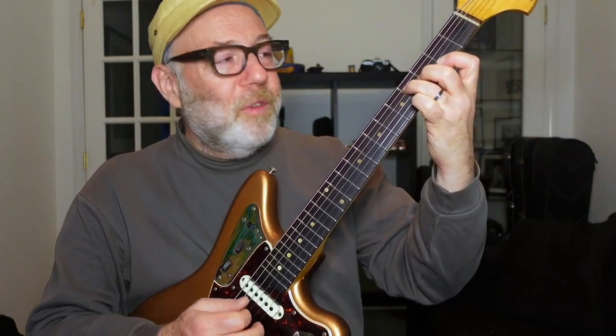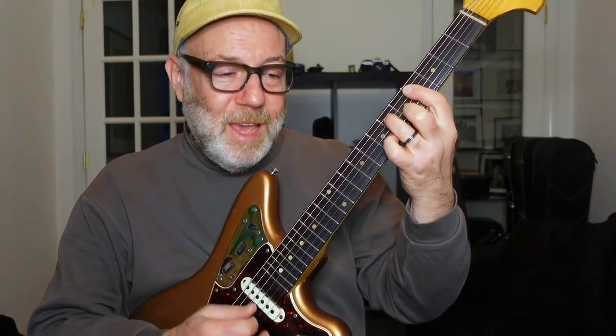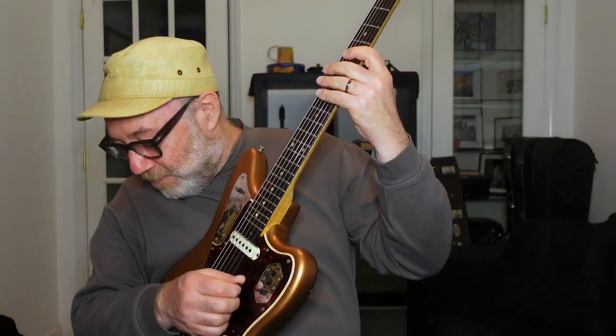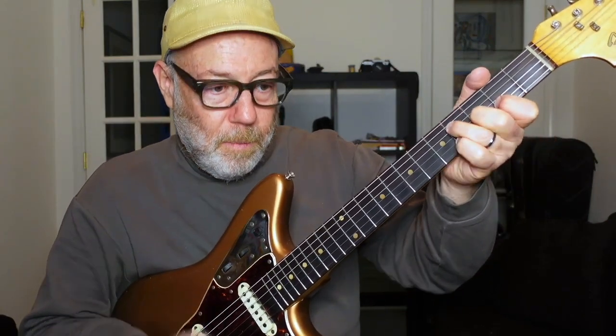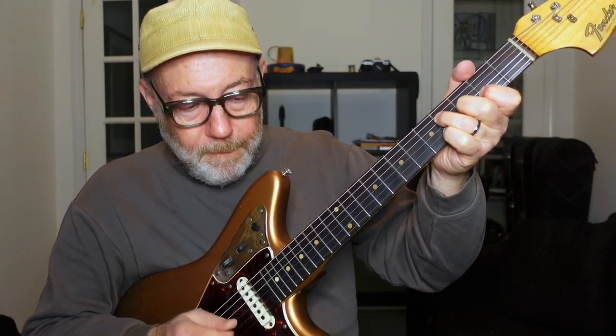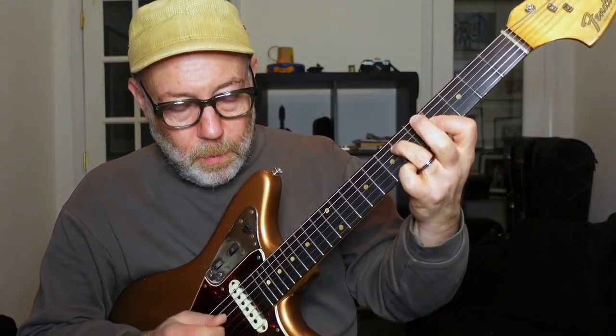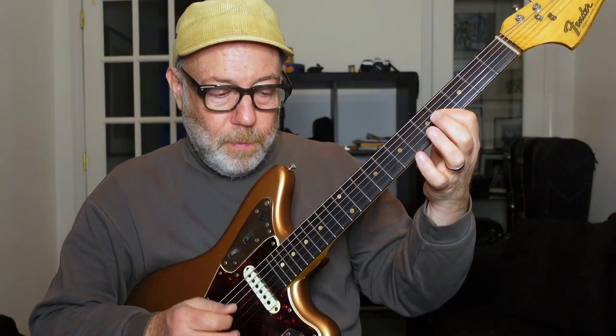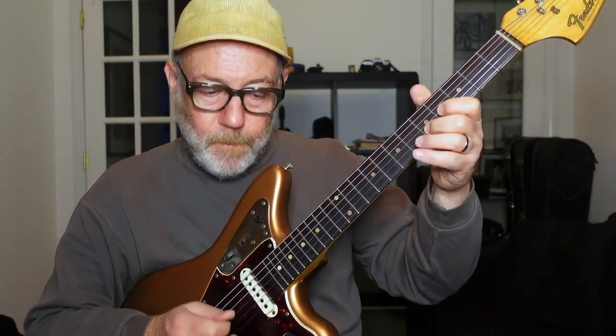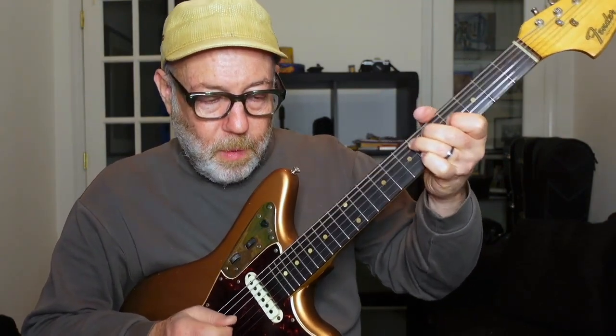Then F sharp, so that's the closest place we can get to F sharp. And then the closest place to G sharp minor is right here. And the closest place to E is here. So if we were going to use that, we could grab these chords. I'll go around again.